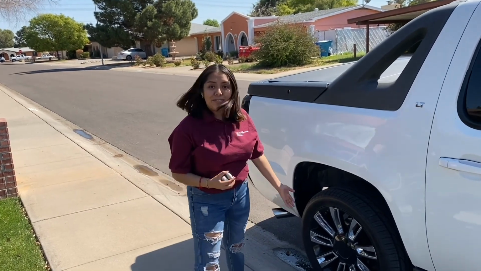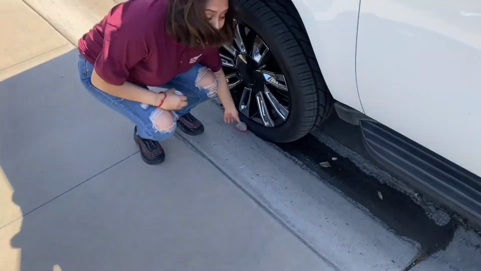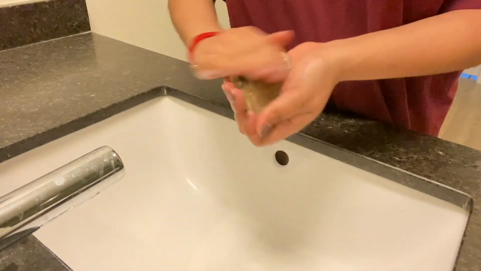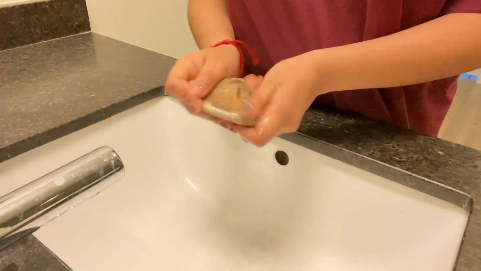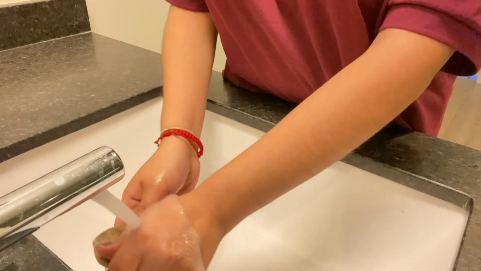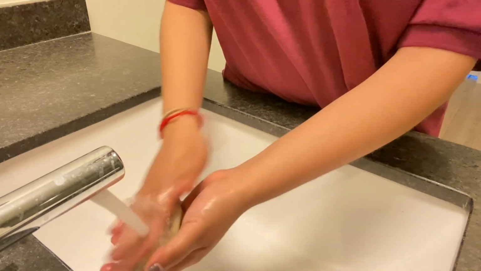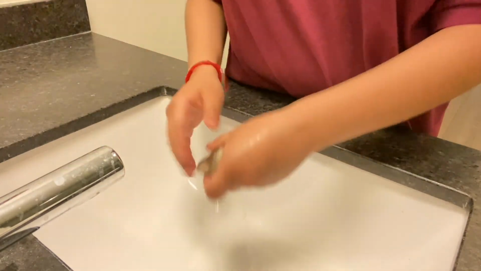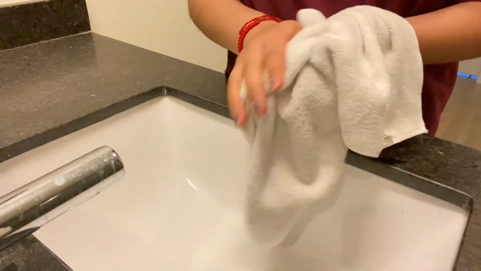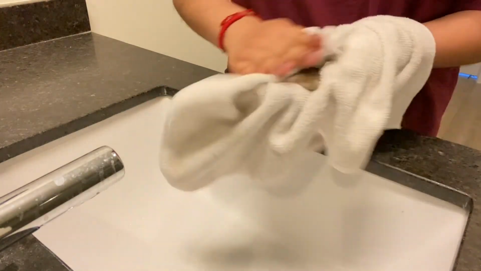So, oh look, a rock. This is my final rock I will be using in order to do this activity. So let's start our activity. Once you have collected your rocks, go ahead and go back inside and wash your rocks. I put soap on my rock and I am scrubbing it clean. Go ahead and make sure you get all the dirt off so it doesn't interfere with the paint. And I'm just drying it so I can start painting it.